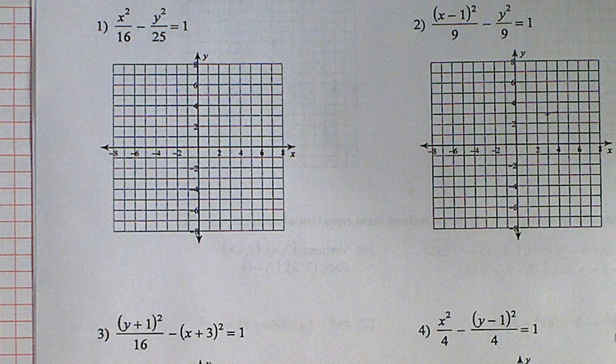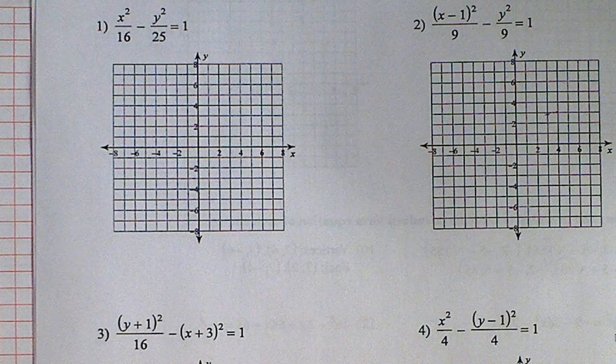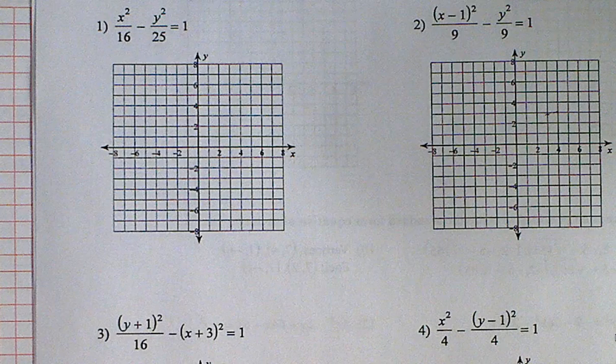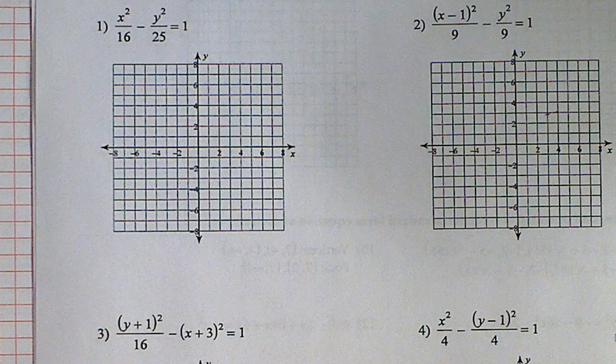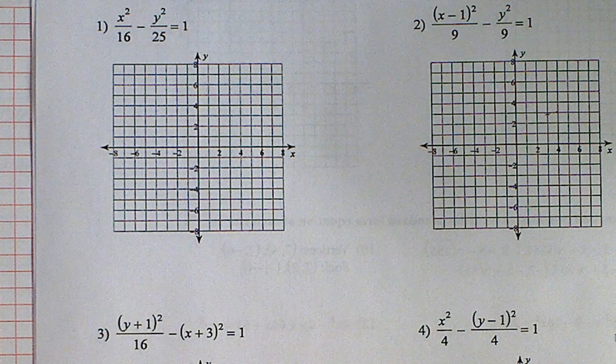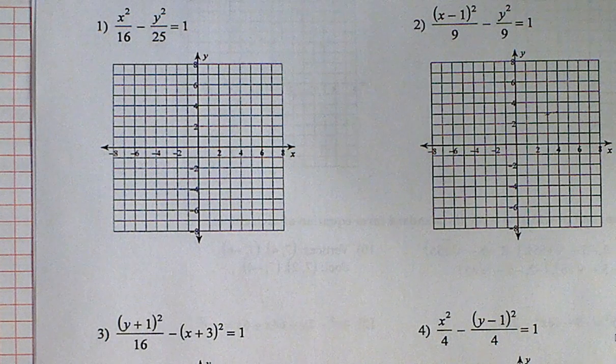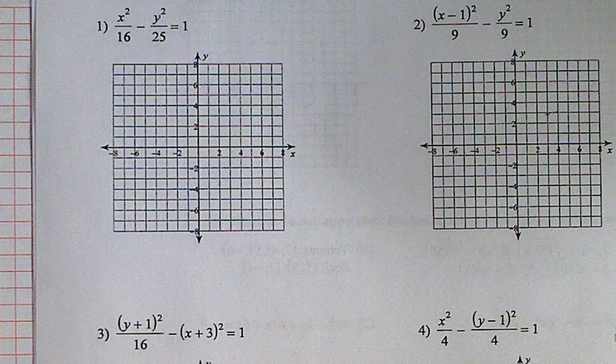Which is 41, square root of 41. Okay. Now 41 to the nearest decimal point is 6.4. So you're going to go 6.4 right, right there, 6.4 left, right there.